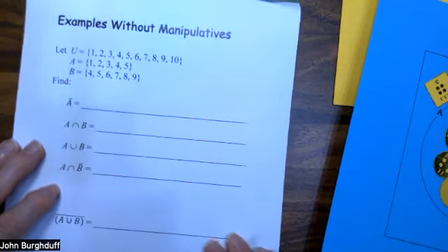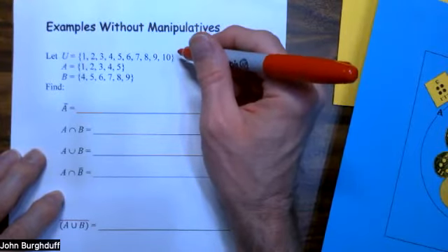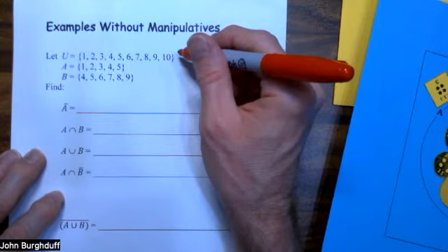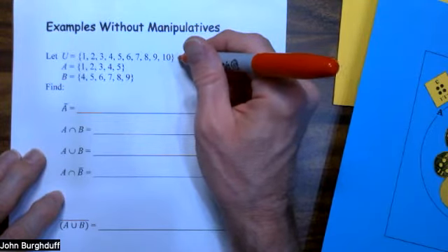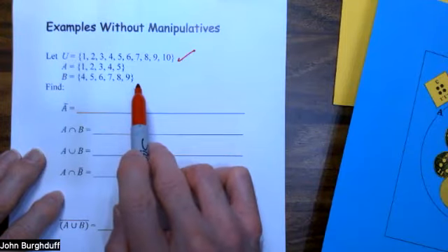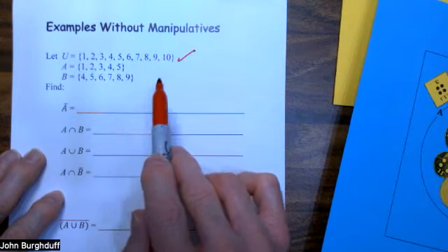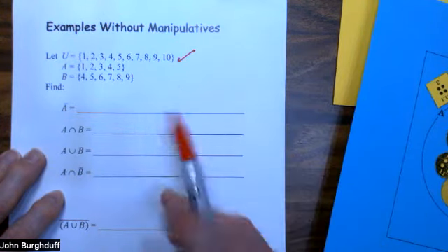So without manipulatives, I have a new universal set. The set of interest to me, again, it's not necessarily the set of everything, but in this case, it's the set of whole numbers between 1 and 10. A will be the set 1, 2, 3, 4, 5. B will be the set 4, 5, 6, 7, 8, and 9. Let's explore some of these ideas.